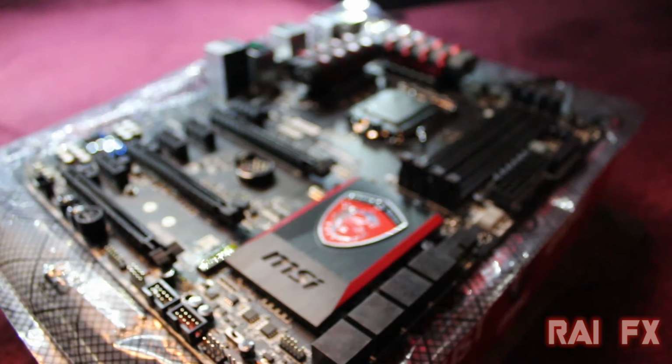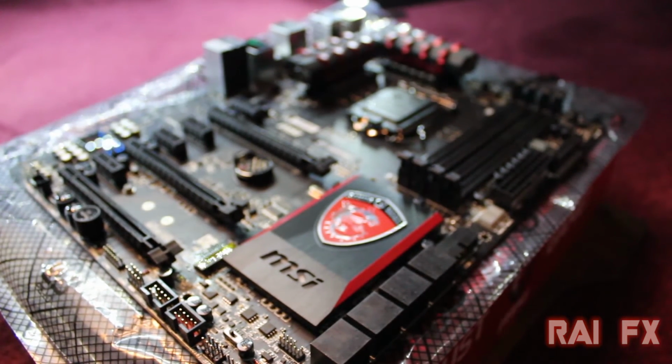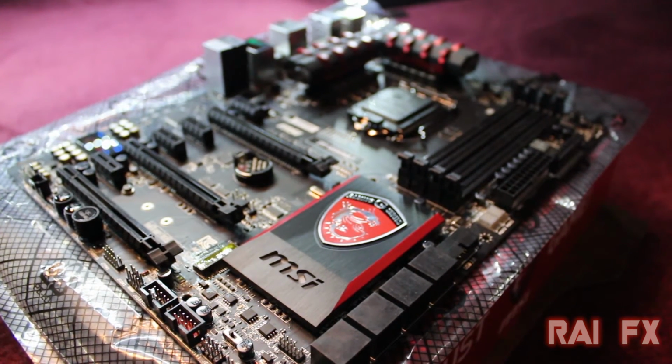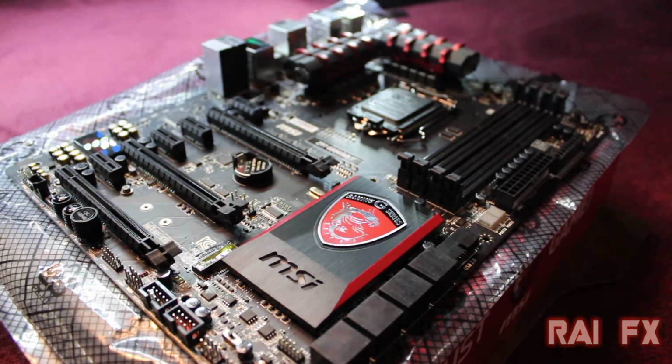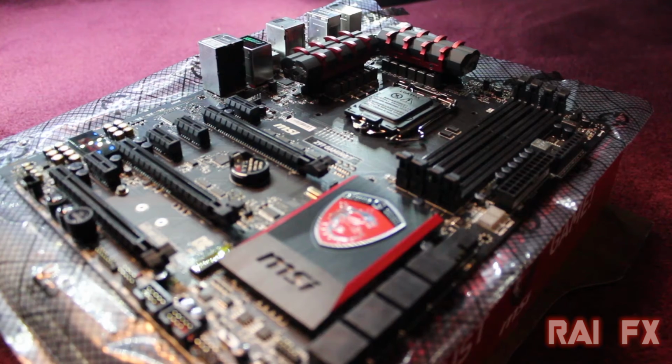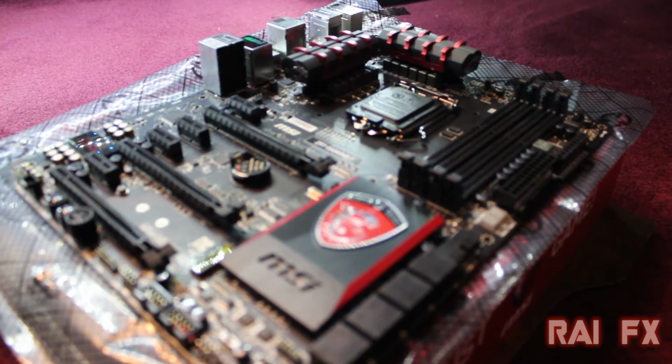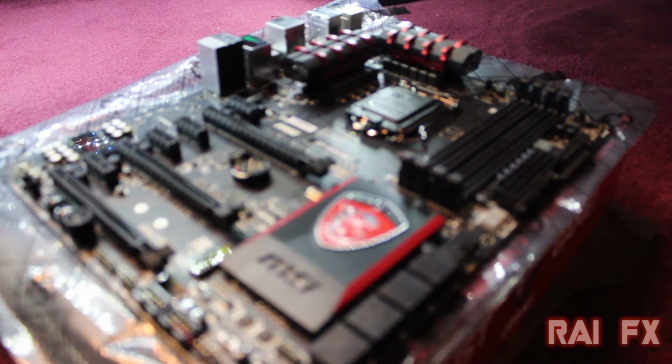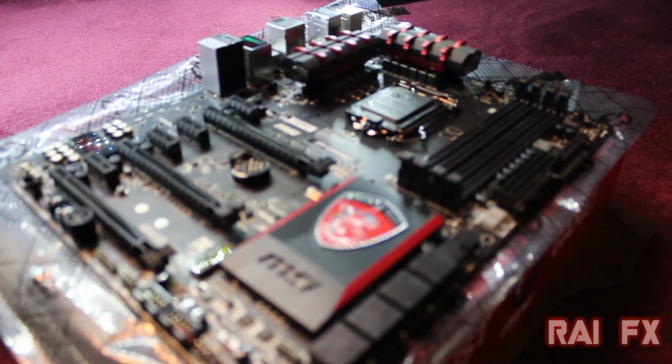So now here comes pretty much the easiest part of the whole thing, which is building it. The first thing you want to take into account is, I highly suggest you wear some shoes or some pants.